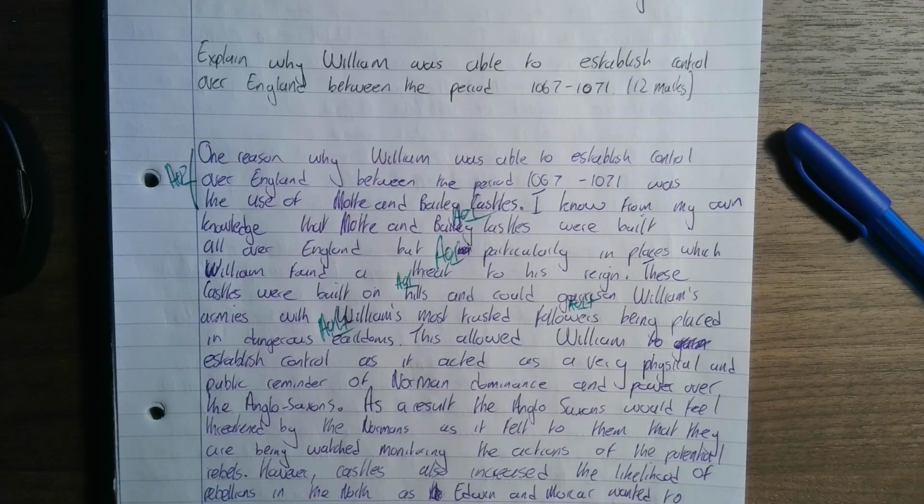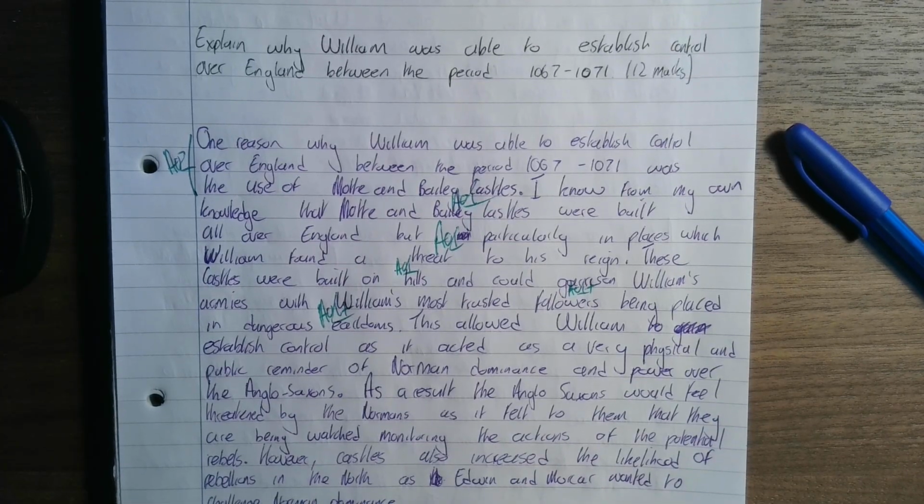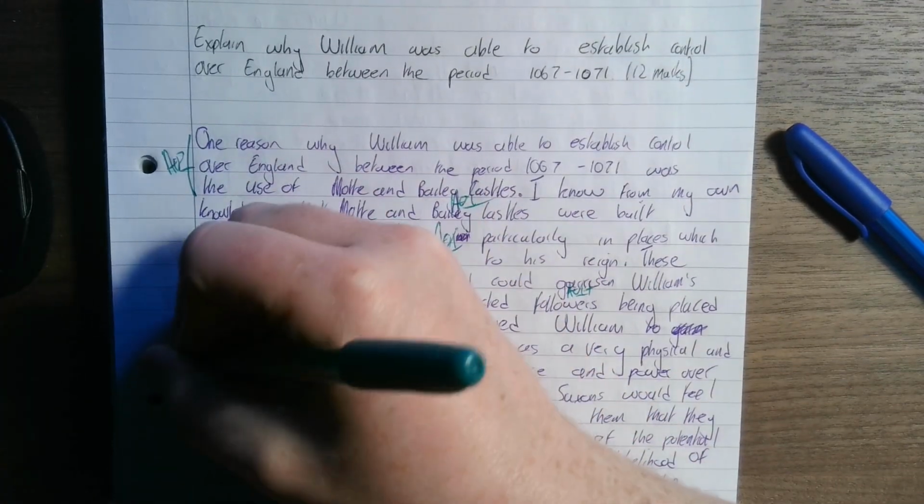Let's have a little look at my how, why, so what. This allowed William to establish control as it acted as a very physical and public reminder of Norman dominance and power over the Anglo-Saxons. There, ladies and gents, is my how.